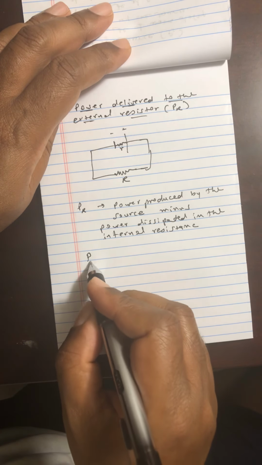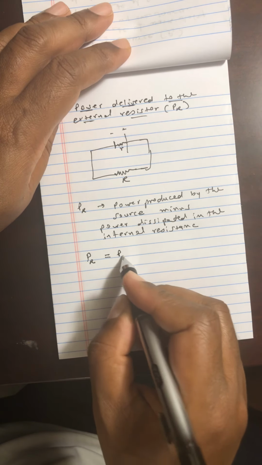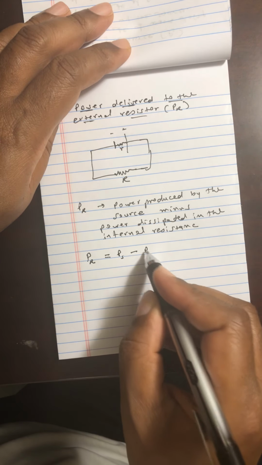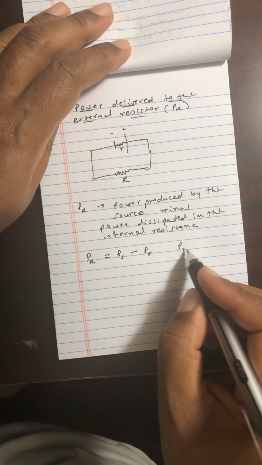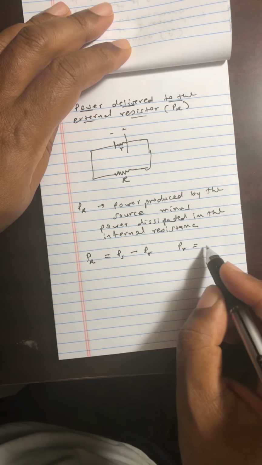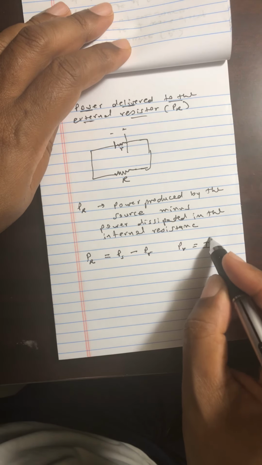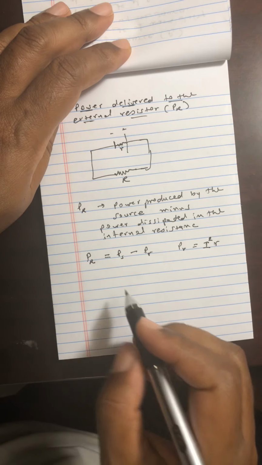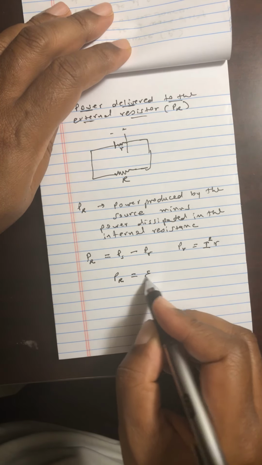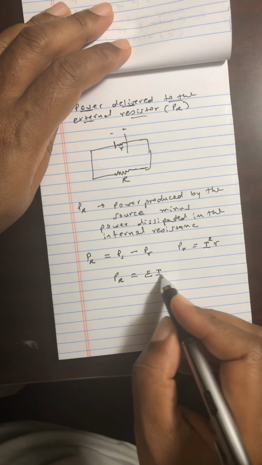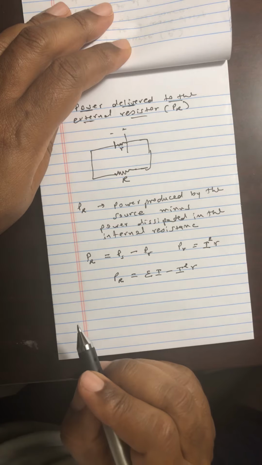The power available to the external resistance is the power produced by the source minus the power dissipated in the internal resistance. If you remember, the formula for power was I squared R. So the power available to the external resistor is the power produced by the source minus I squared times the internal resistance.